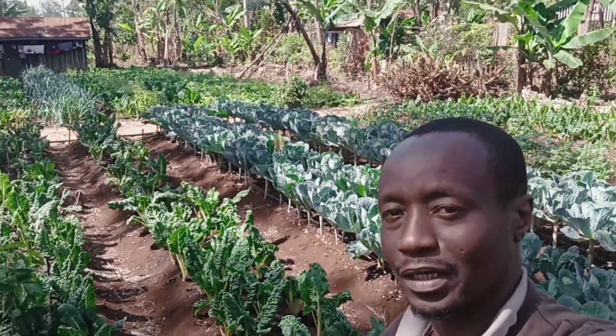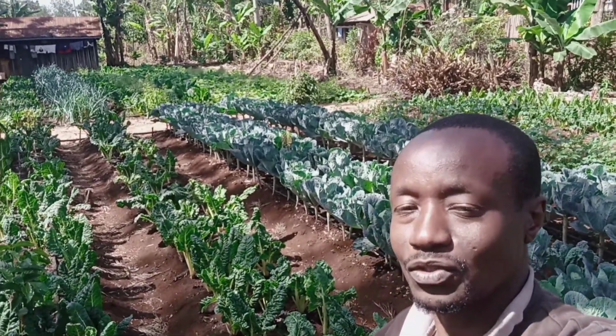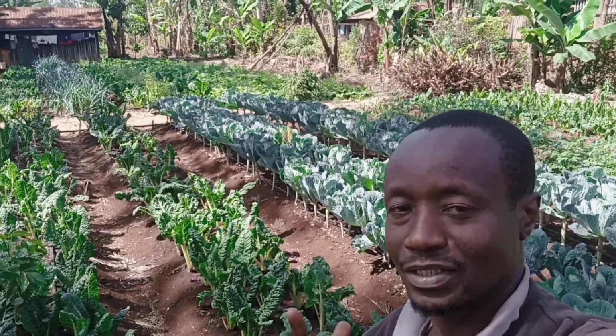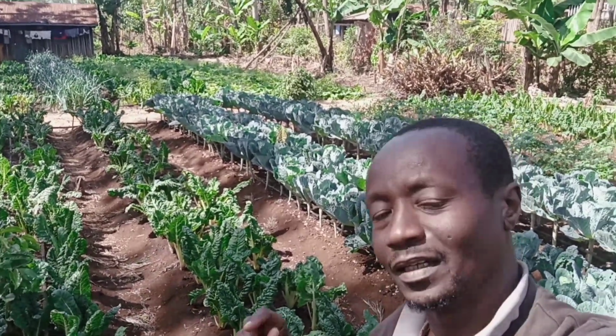So this is ongoing. You always have to scout for pests and diseases and ensure that we protect the plants. Always remember, it's always good to protect instead of curing. Prevention is always easier than curing.